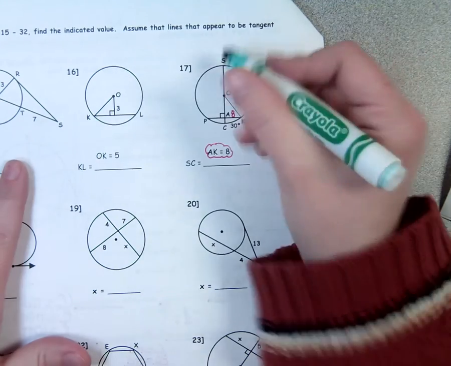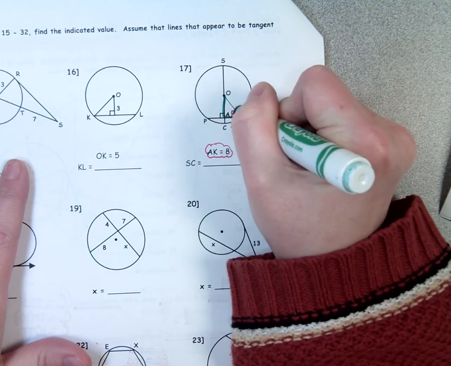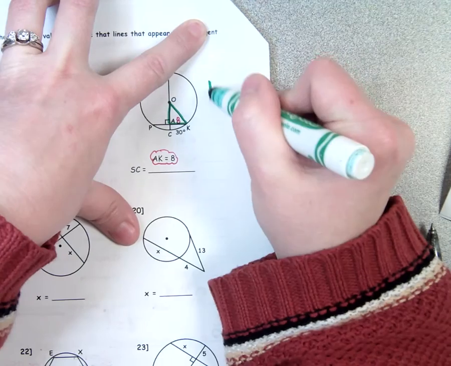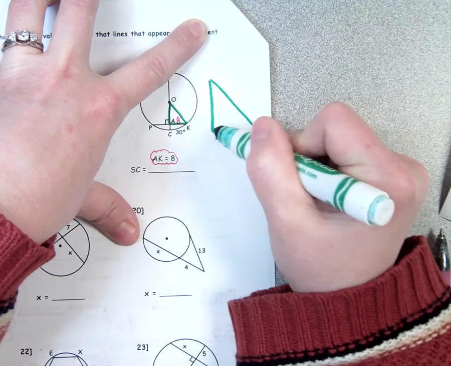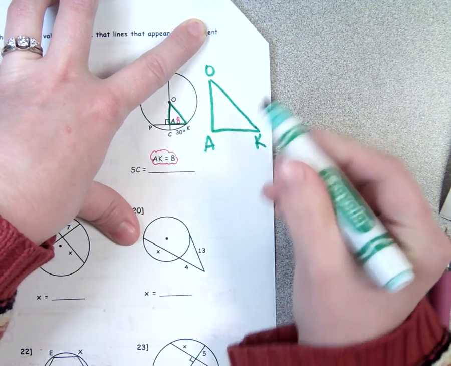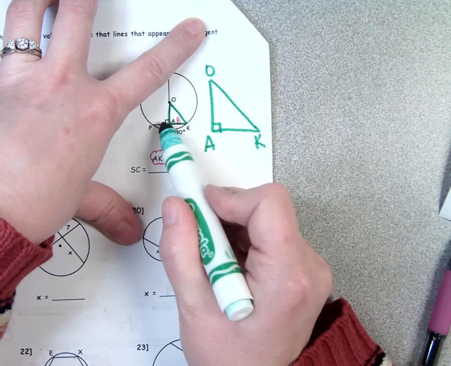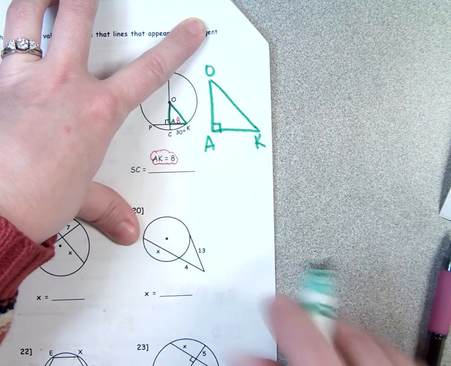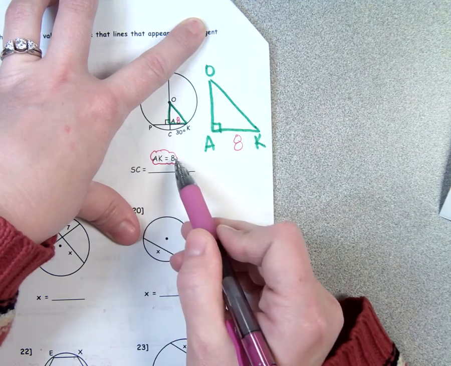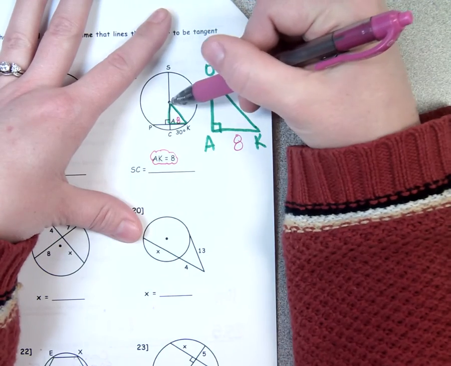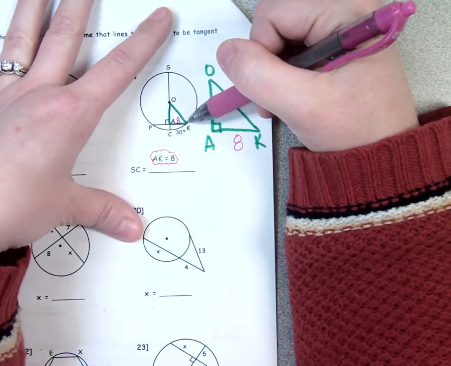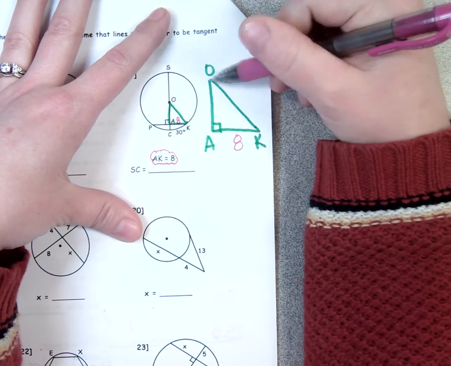Okay, I am actually going to blow this triangle up off to the side, triangle OAK, so I can have a little more space to work. So here's triangle OAK. Now I know that this is a 90-degree angle because the other side is 90. I know that AK has a length of 8 because they told me that right here. And I know OK is a radius. So if I could figure out the radius, then I'll know the diameter. So OK is what I really want to know about.